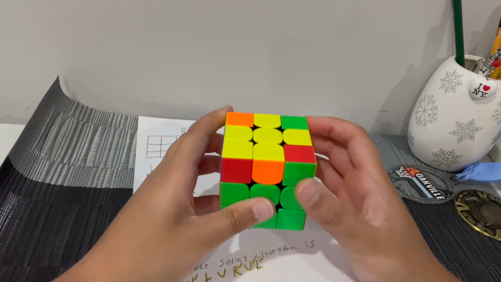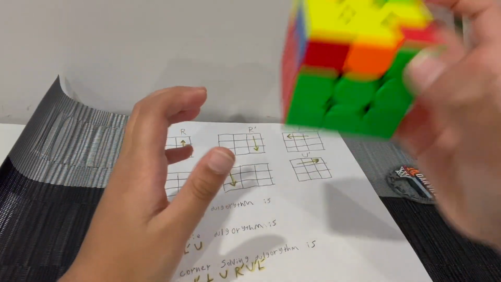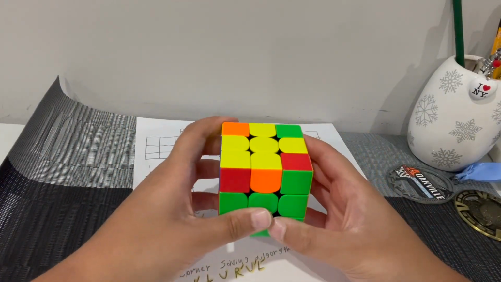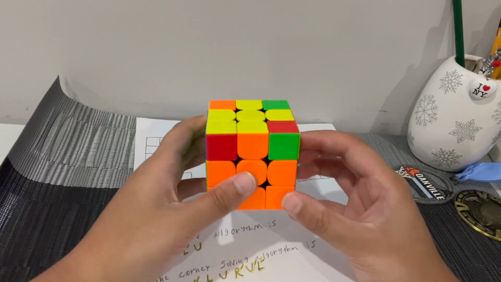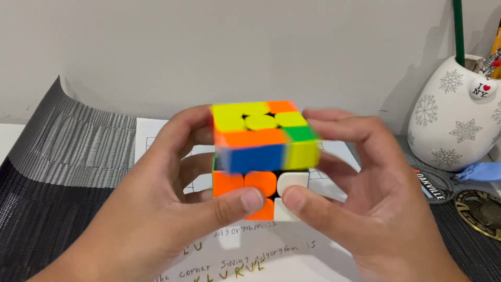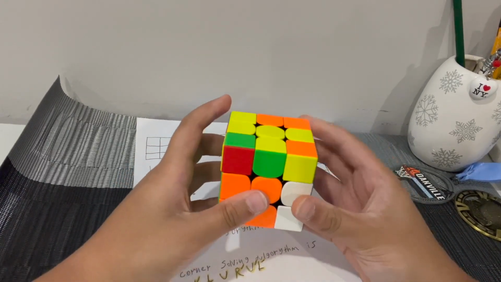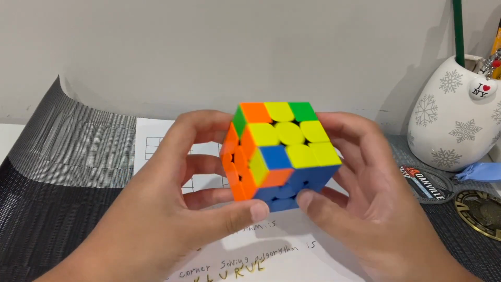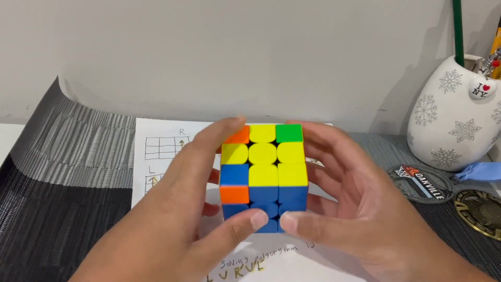So what you're going to want to do, you're going to want to use U prime, so move the top layer of the cube to the right. Then you're going to want to do the same algorithm, which matches all the corners.